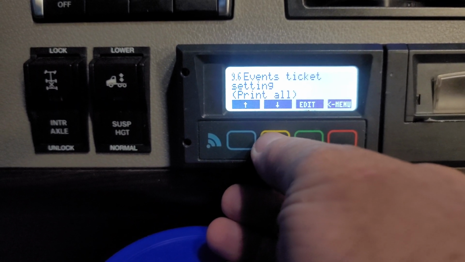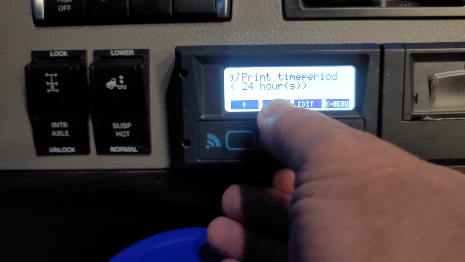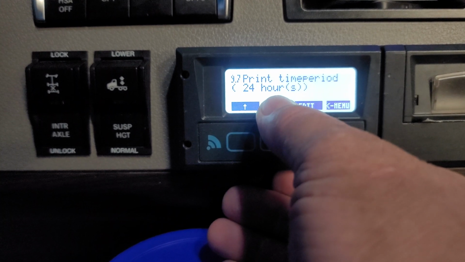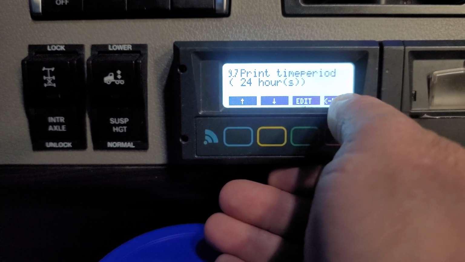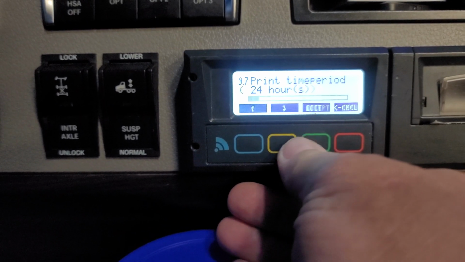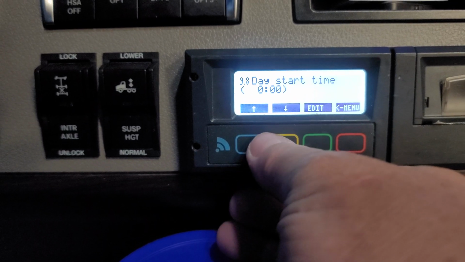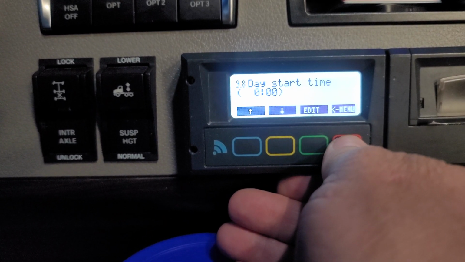The only thing I've ever had to change on the printer settings is the print time period. This is how much time you want to set the printer to print for. So you can change it right here by hitting edit, and you can go way back here.